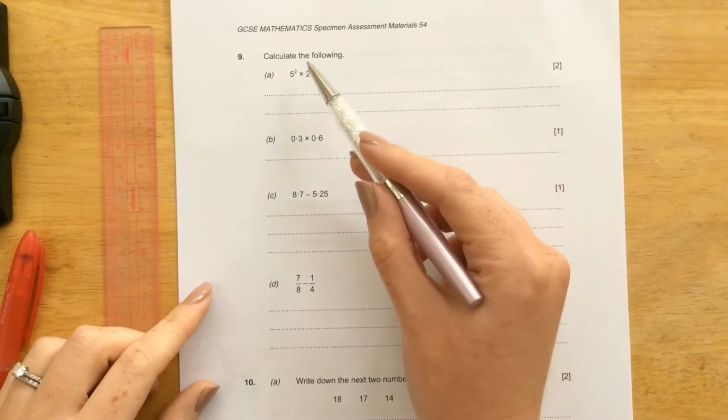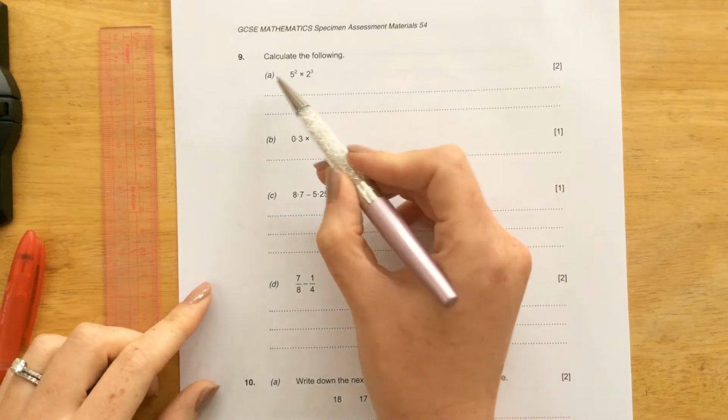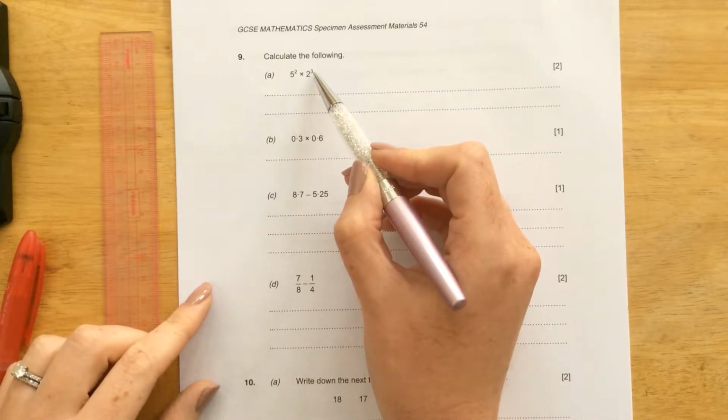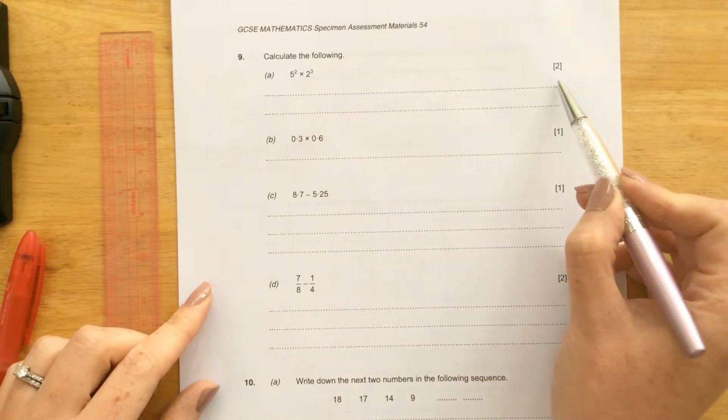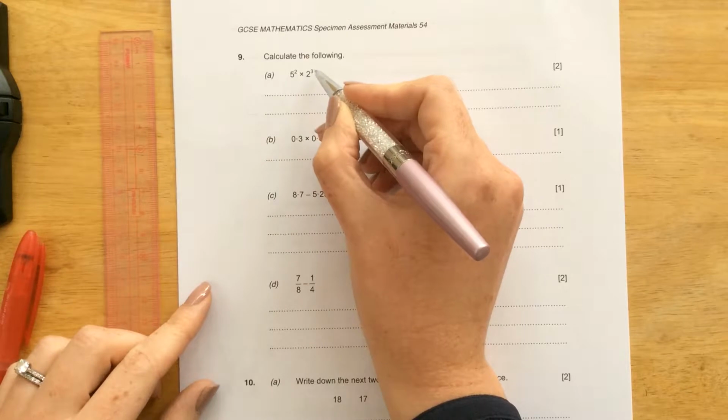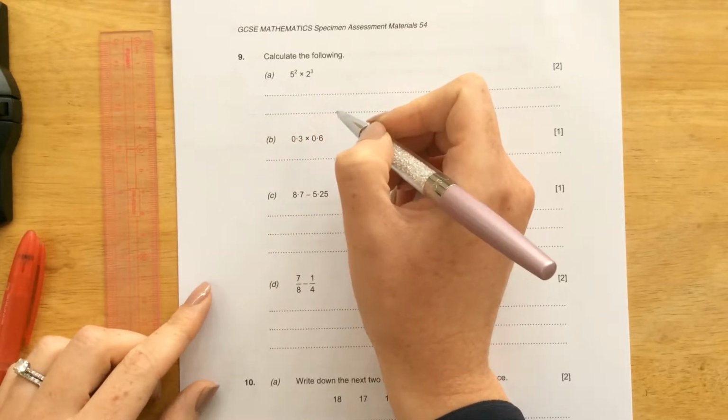Question 9. Calculate the following. Part A. 5 squared times 2 cubed. This is worth 2 marks. So these are indices or powers, and they tell you how many times the number has been times by itself.